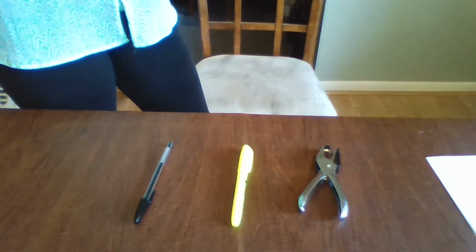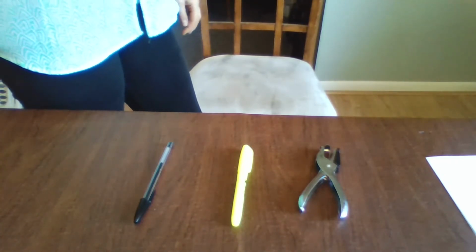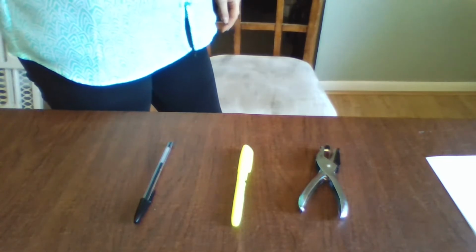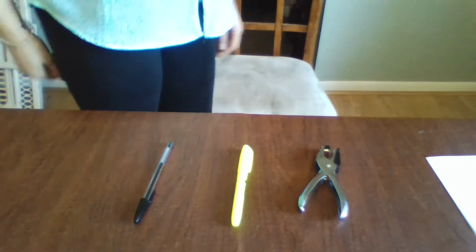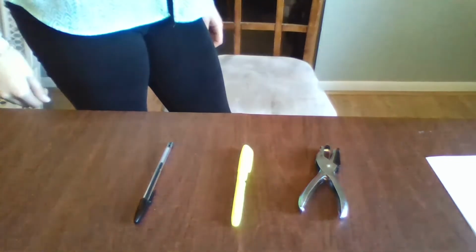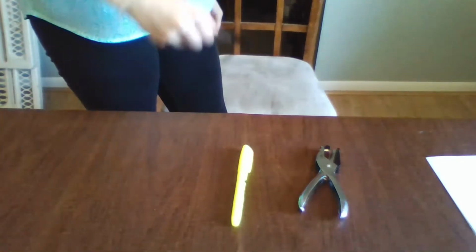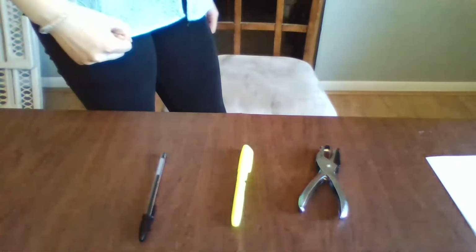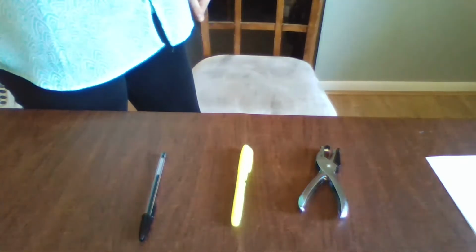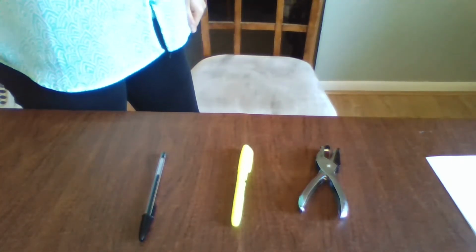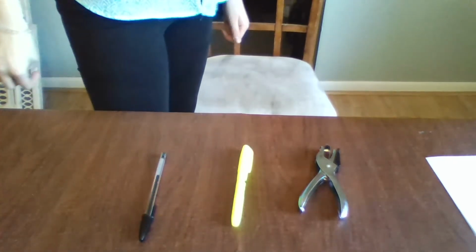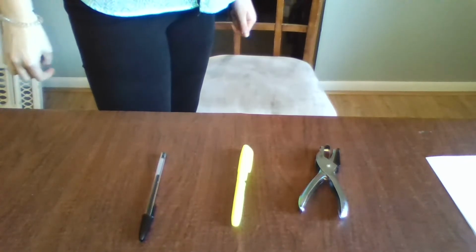After that, the next prompt would be a model prompt where the teacher is modeling the expected behavior. I will now demonstrate this. Pick up the pen. Great job.